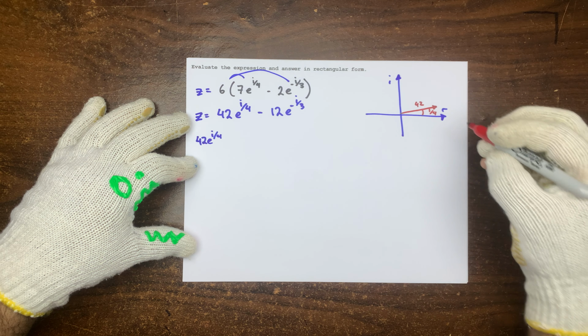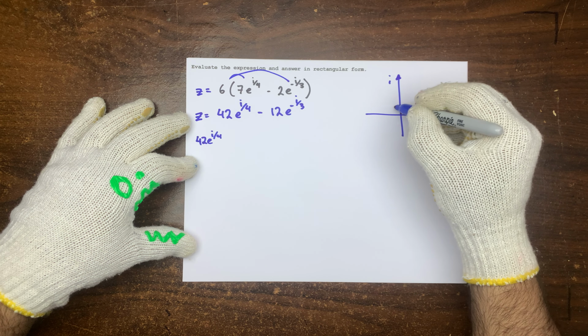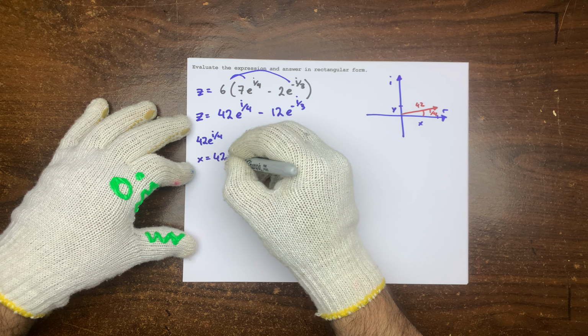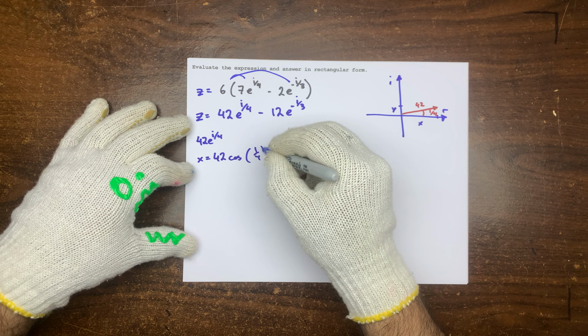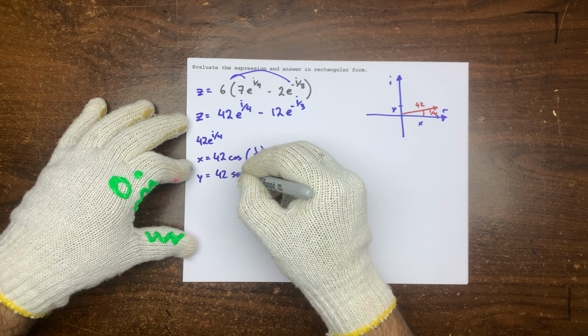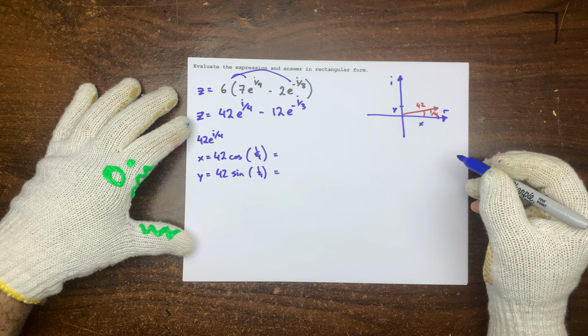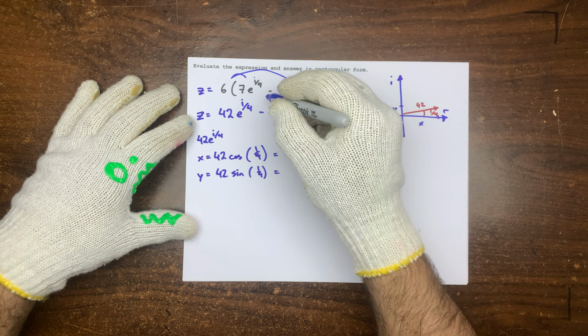Oh my goodness, big time. And now we need to figure out the x distance and the y distance. So the x is going to be equal to 42 cosine of 1 over 4, and y is going to be equal to 42 sine of 1 over 4. And that's about it there. We'll figure that one out. Let's do the other one real quick.